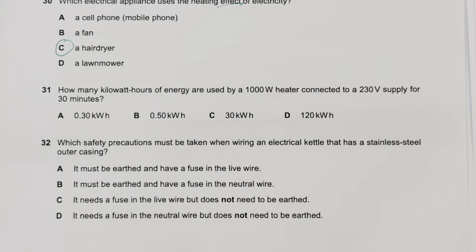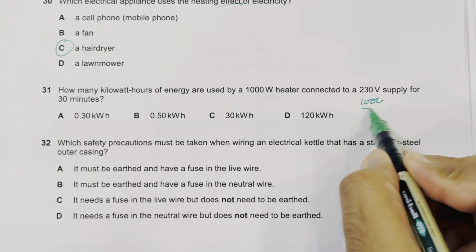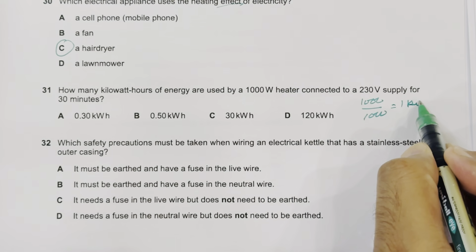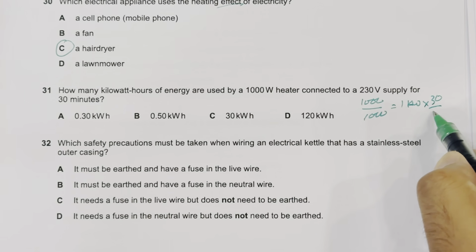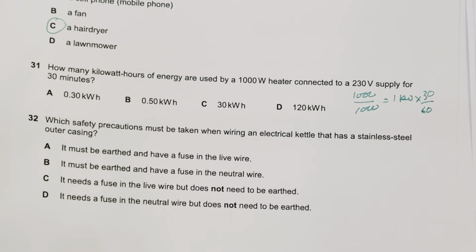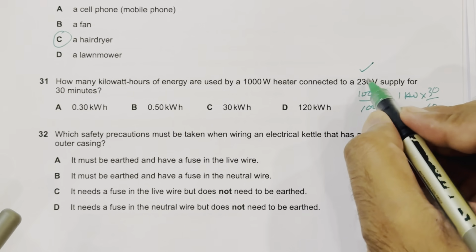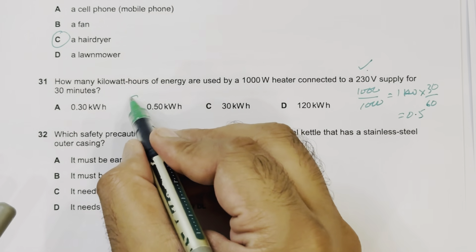Option number A, 0.3 kilowatt, or 0.50 kilowatt, or 30 kilowatt, or 120 kilowatt. So we're going to calculate. First, 1000 watt is divided by 1000 watt. We will change into 1 kilowatt. After changing it, for 30 minutes, we're going to change it into hours by dividing by 60. 30 by 60, we get the answer that is equal to 0.5. This option was given just to confuse you. So option number B is clearly the answer over here.